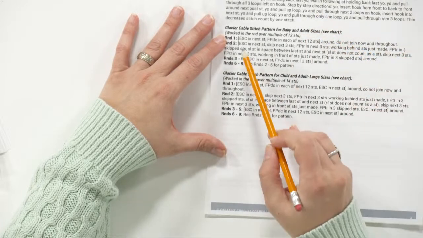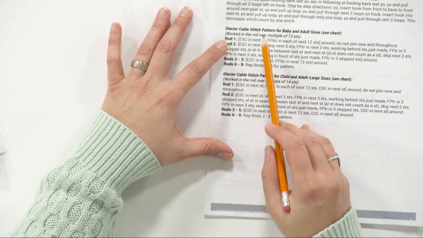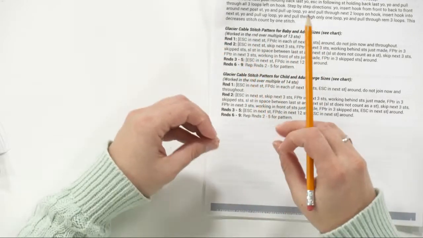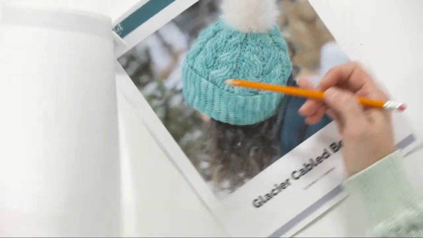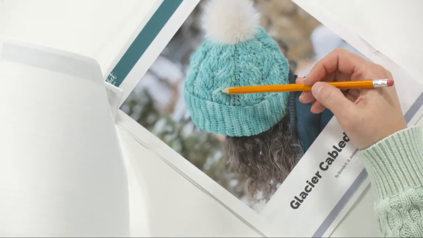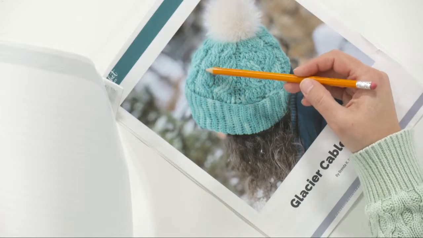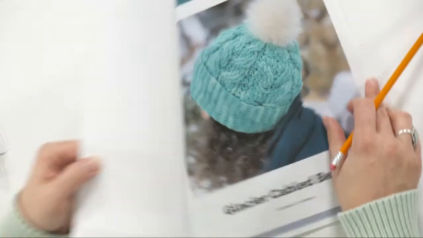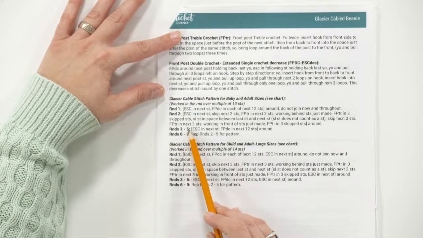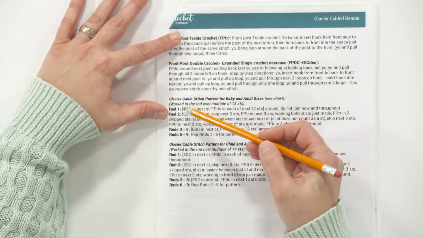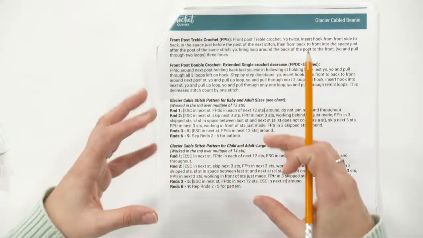I also have stitch patterns. So this is not how to make an individual stitch, but instructions on how to make the cable pattern itself. So for example, when you were going through creating this cable right here, it's a series of things that you have to do each row to make this cable appear to be twisting. So this is information on how to do that. We've got round 1, round 2, rounds 3 through 5, rounds 6 through 9, and then you repeat rounds 2 through 5 over and over for the stitch pattern. You keep on working that up.